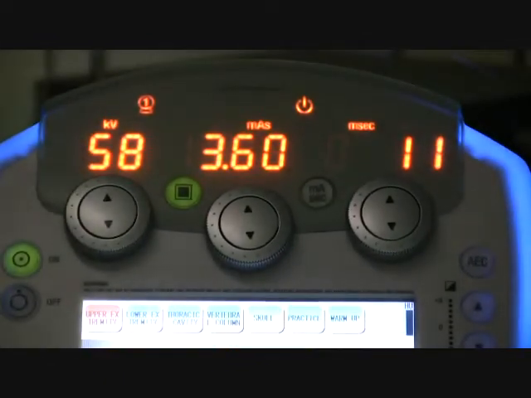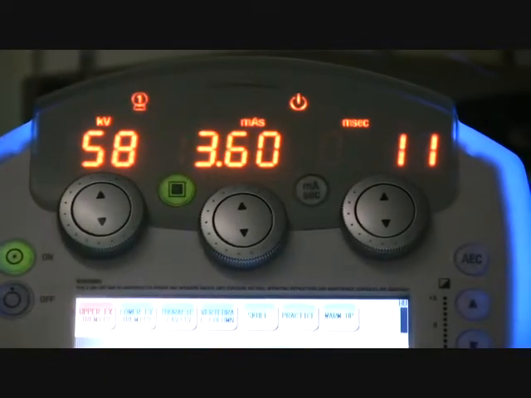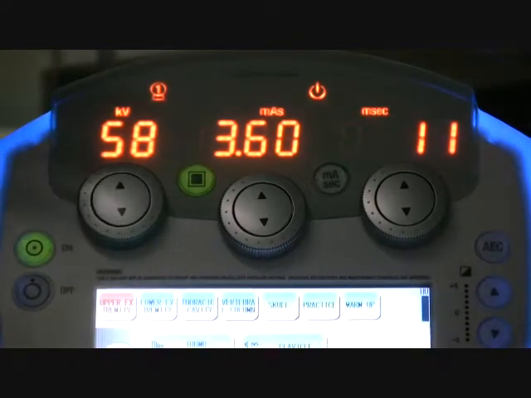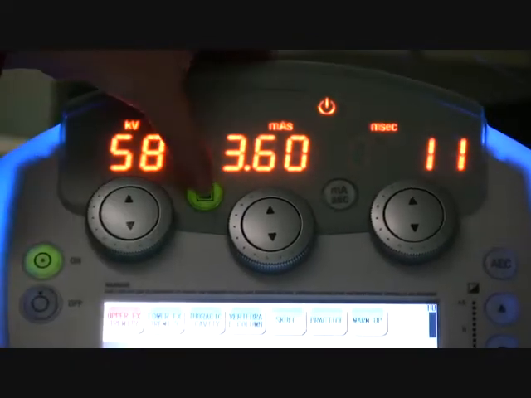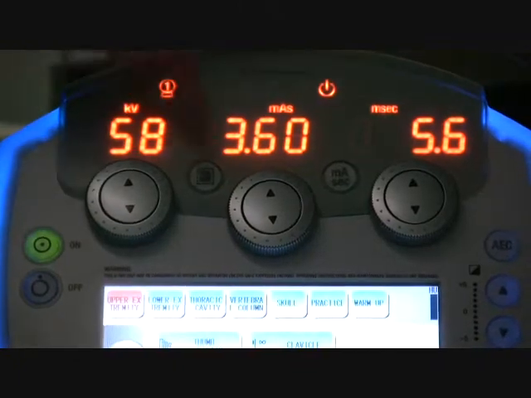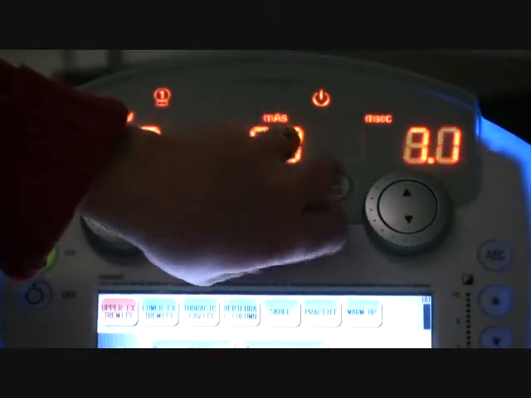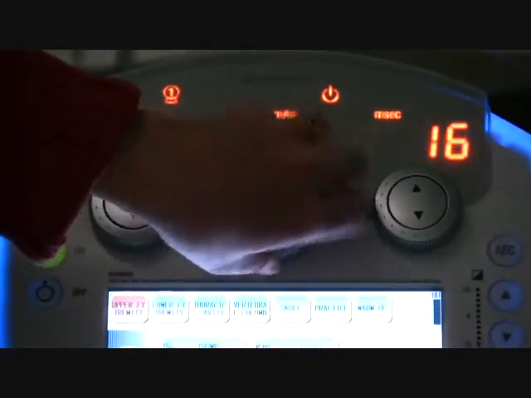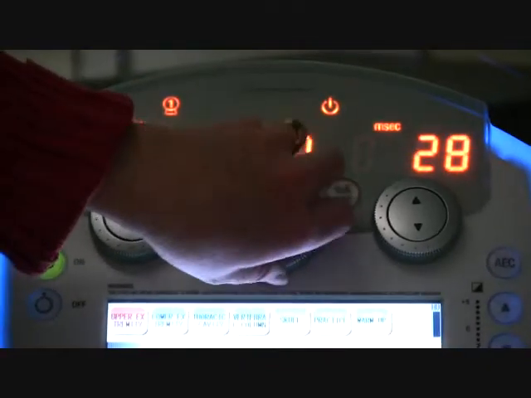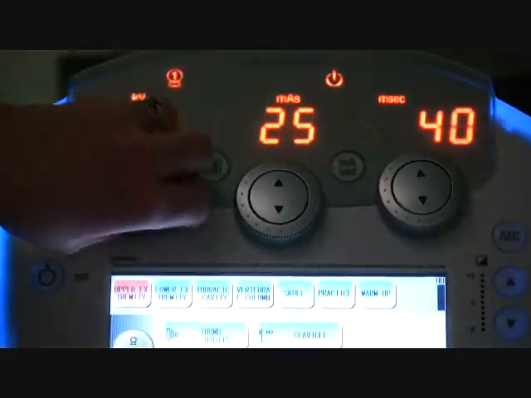Now, when you're doing something bigger, like you guys were just doing with the hip, you've got to have a large focal spot because you're using a gridded cassette on top of the table, so that light has to be off. It allows you to use a lot more mass, like 25, 30, so higher numbers. Plus, it also allows you to use a lot more KVP.